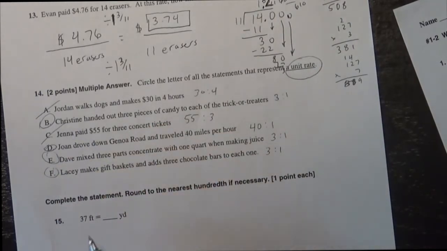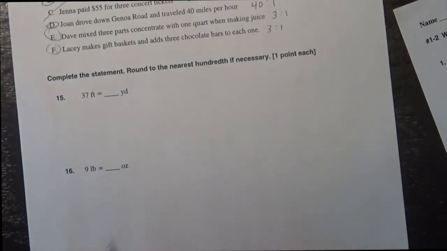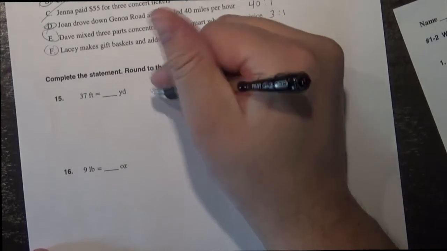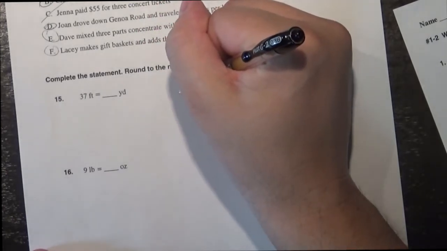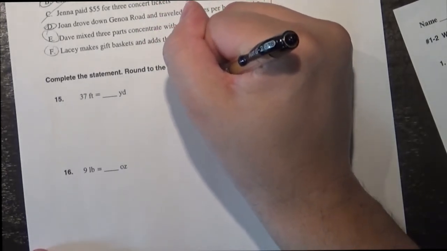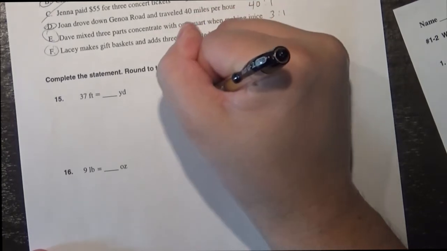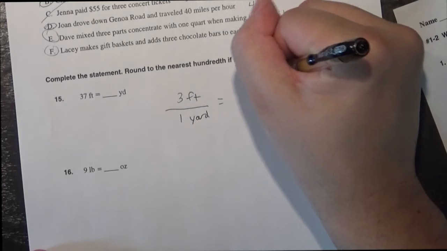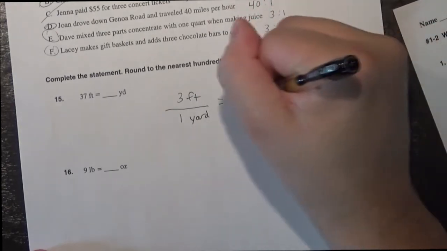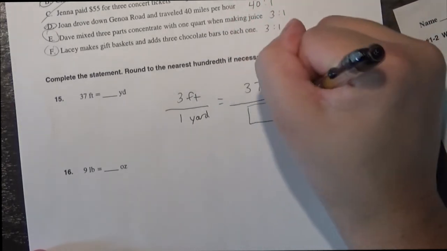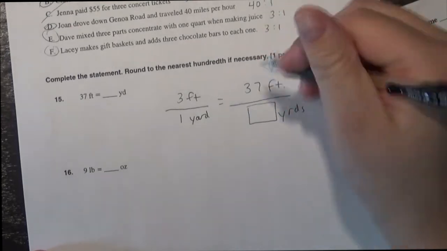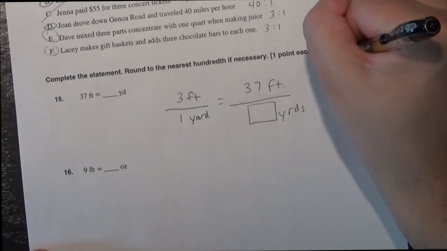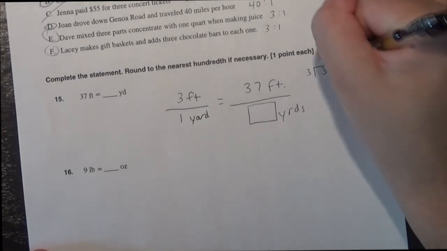Moving on, now we get to some of these conversions that we need to know on numbers 15 and 16. So 3 feet to an unknown amount of yards. Oops, 37 feet to an unknown amount of yards. So I know there are 3 feet in 1 yard. And if I know that, then I can figure out how many yards there are in 37 feet. So I think about what I'm doing. 3 multiplying by something to get 37. So I'm going to take 37, divide by 3.